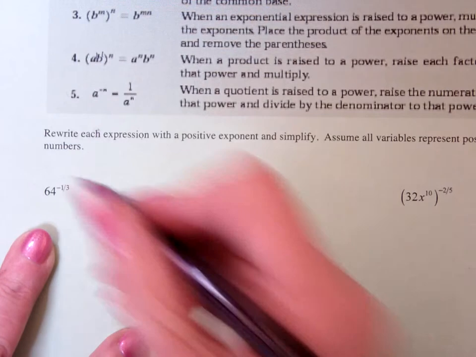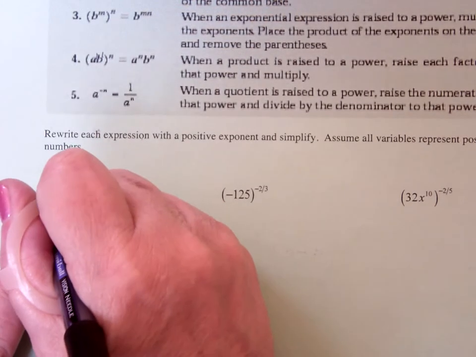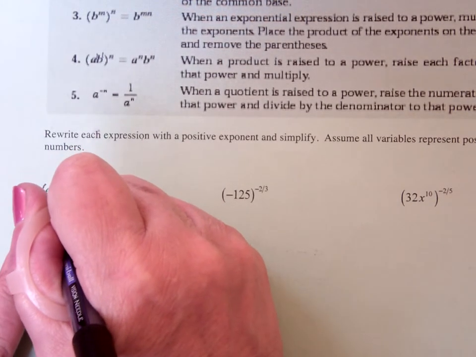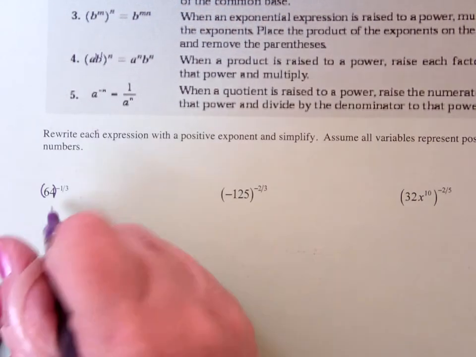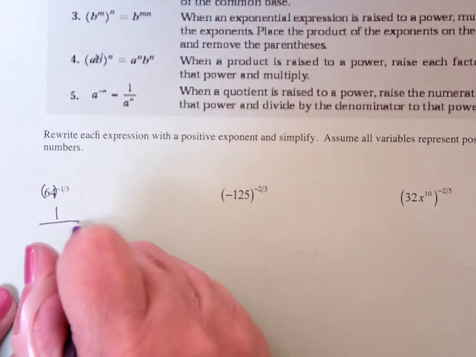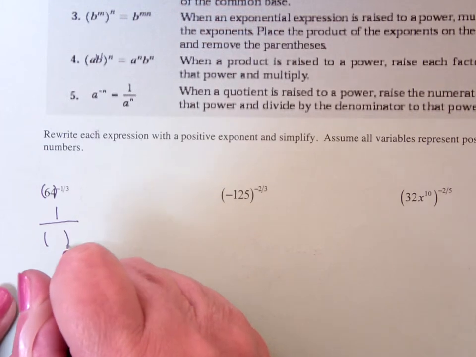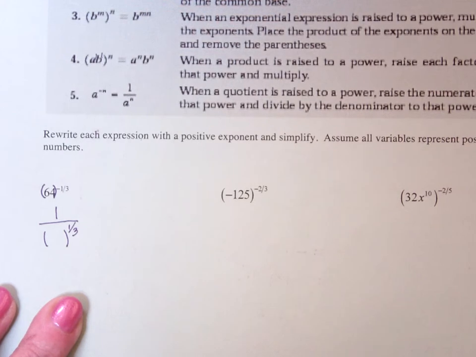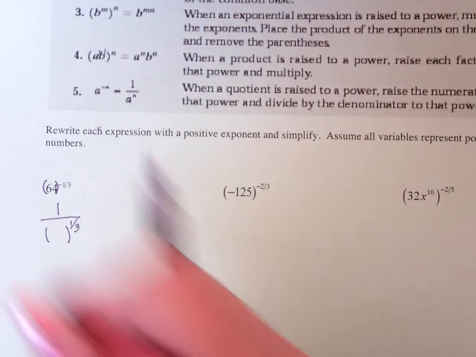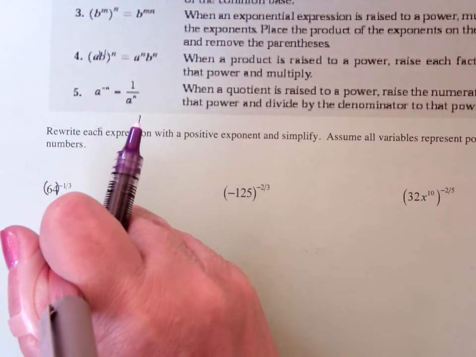Now, if I had 64 to the negative 1/3, 64 is being raised to the negative 1/3, so I'm going to put 64 in parentheses. What this says is it's 1 over whatever to the 1/3 power, and what's in that set of parentheses is 64.